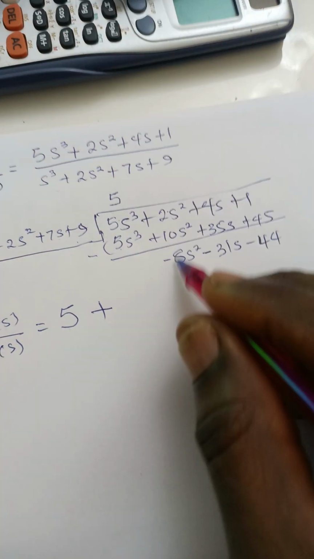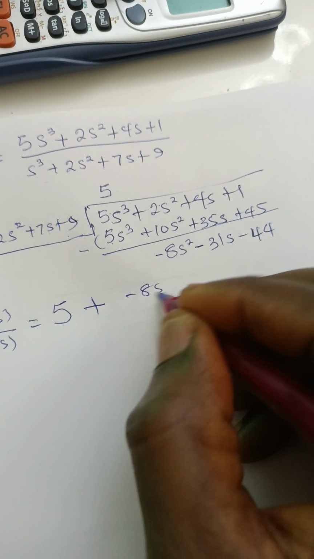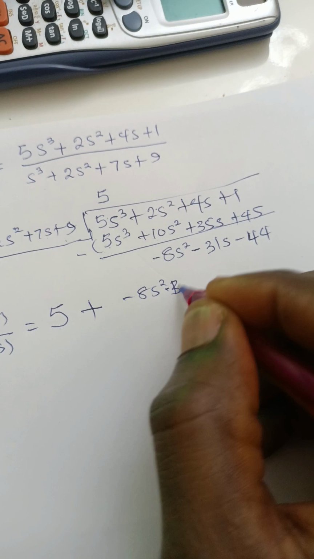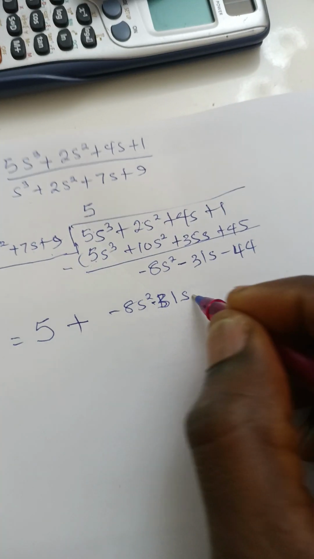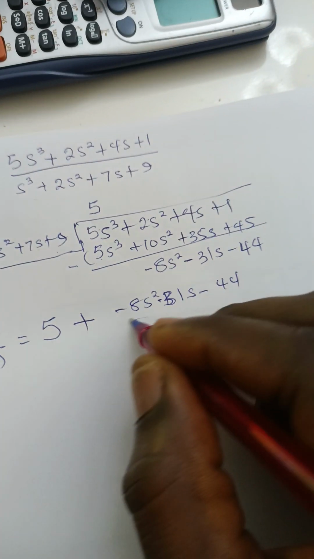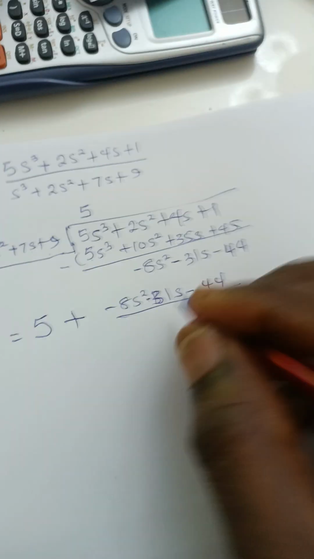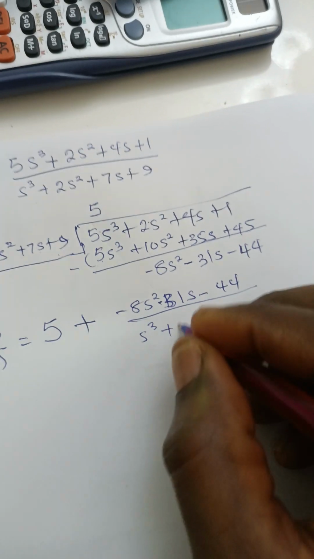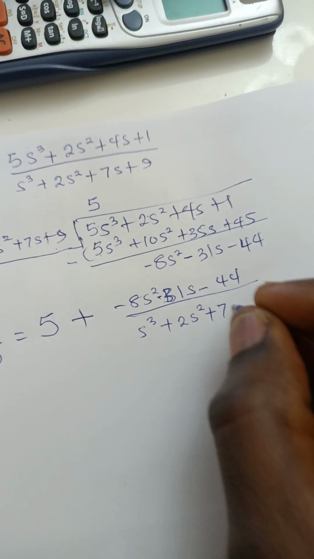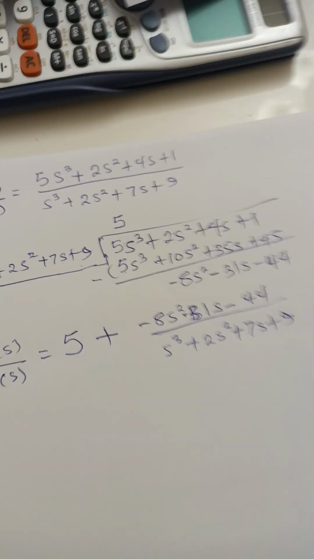Then the remainder, that will be minus 8s squared minus 31s minus 44, all over the divisor, that will be s cubed plus 2s squared plus 7s plus 9. So we have the quotient, the remainder, and the divisor. This is how it is going to be represented.